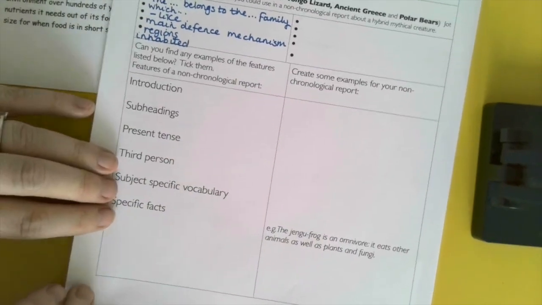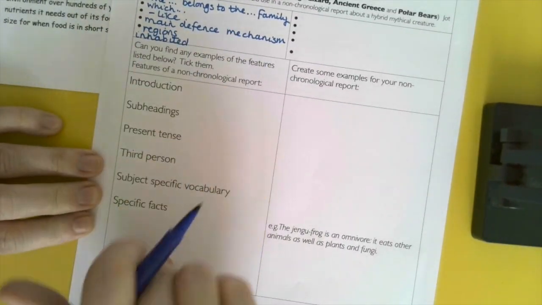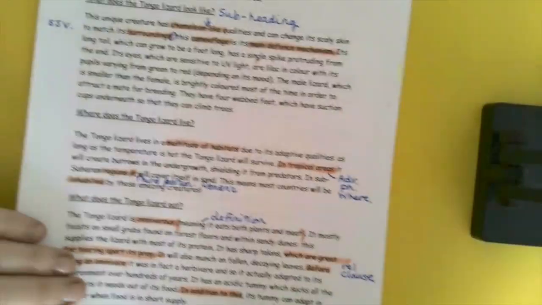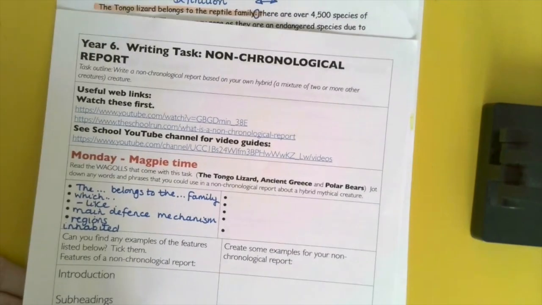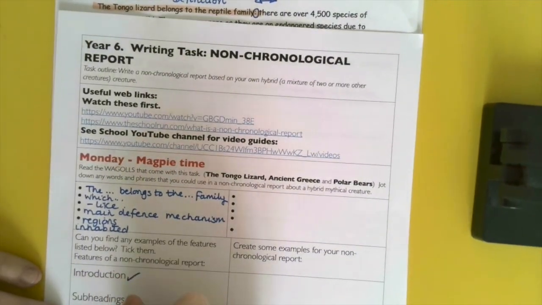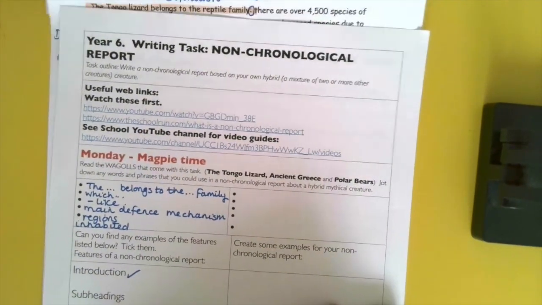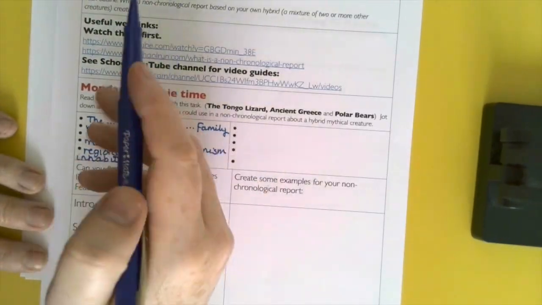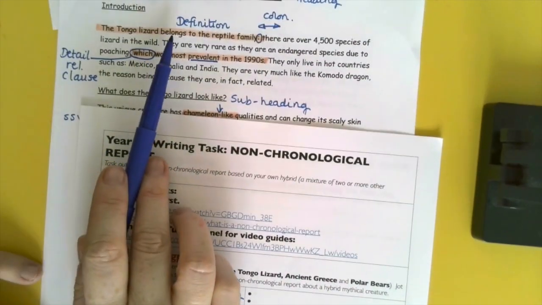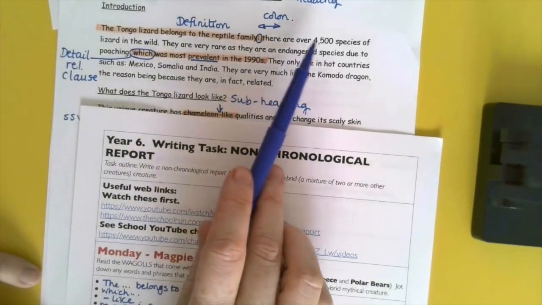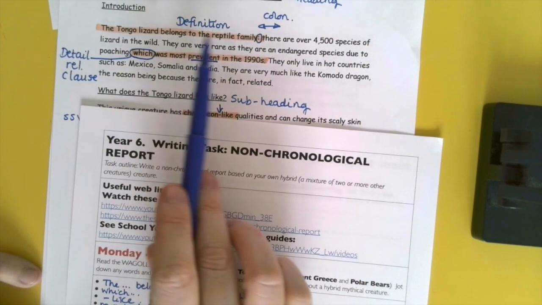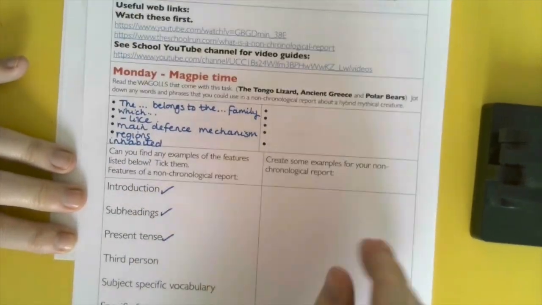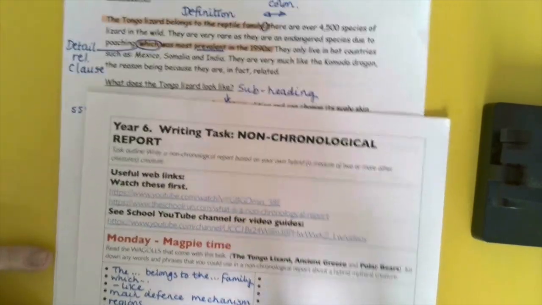What I would definitely do is this side. So tick off the features that you've seen. So if we go back to this, I can see an introduction quite clearly. Those subheadings, very clear. Present tense, the Tonga lizard belongs to the reptile family. There are over 4,500 species of lizard in the wild. Remember, we're looking at our verbs for that. It's definitely present tense. Third person, so this is where we're looking for our pronouns.